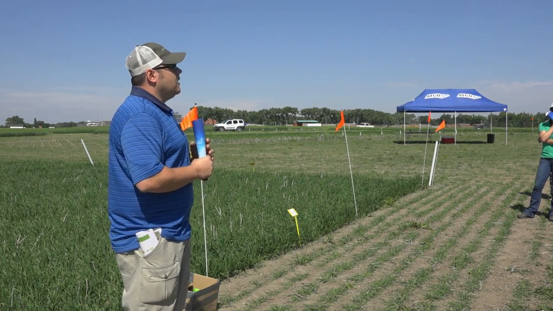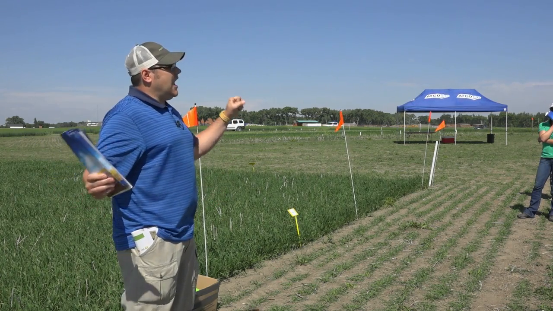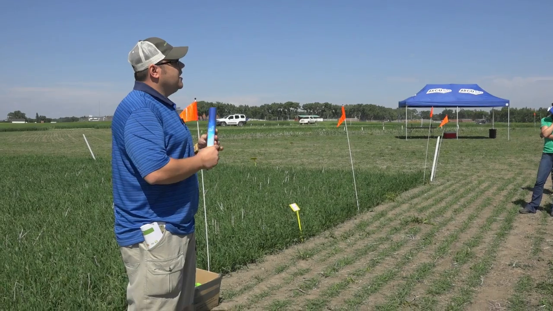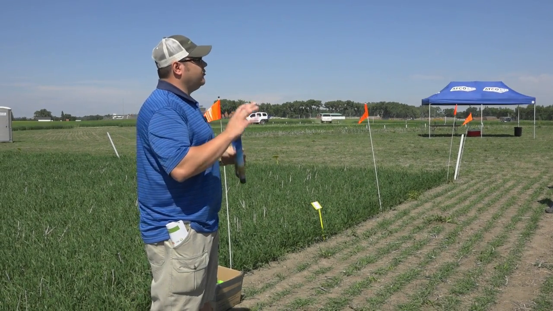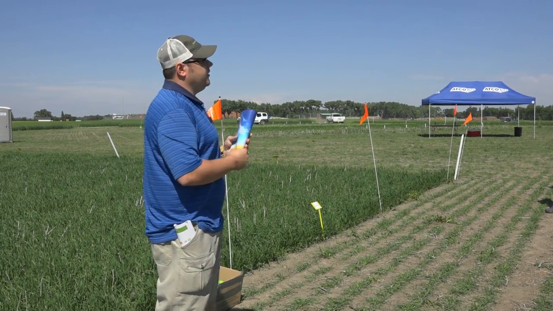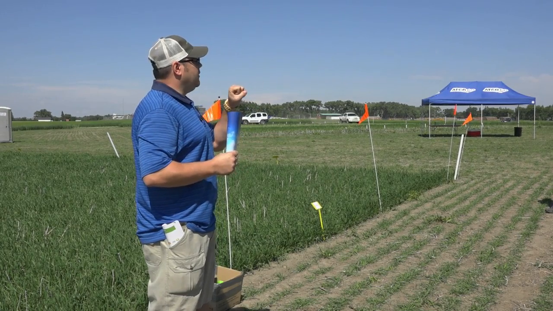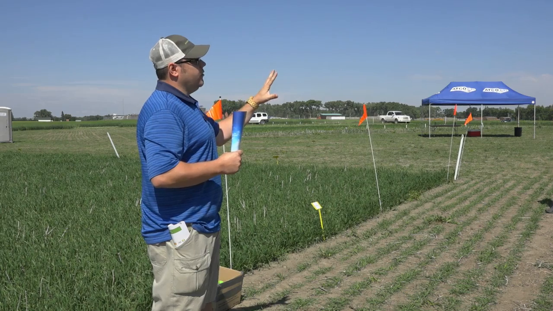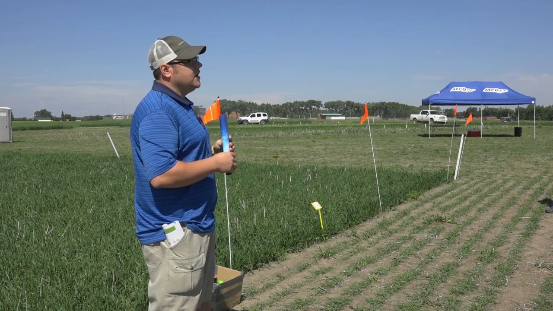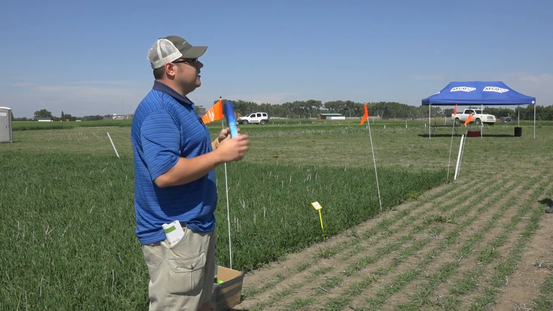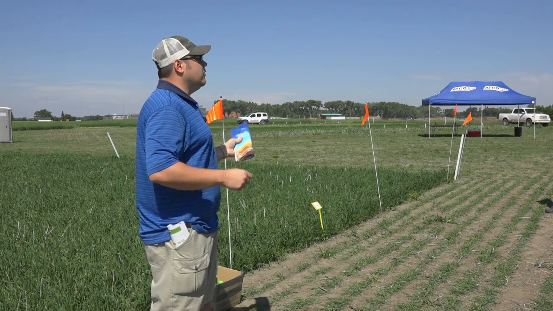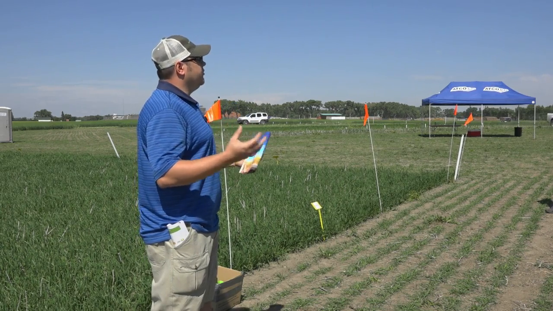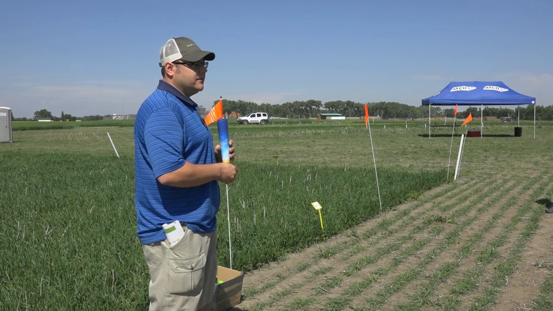Trinexapac, because it doesn't have the residual that chlormequat does, needs to go on closer to that true 6 leaf stage, and we'll look at staging in a second. You can't put it on early because it'll just try to work right away. There's nothing for it to do, and then it dissipates and there's nothing left. So the window with trinexapac is going to be a little bit tighter than the window with chlormequat, and that's just a function of how those actives work within the plant.